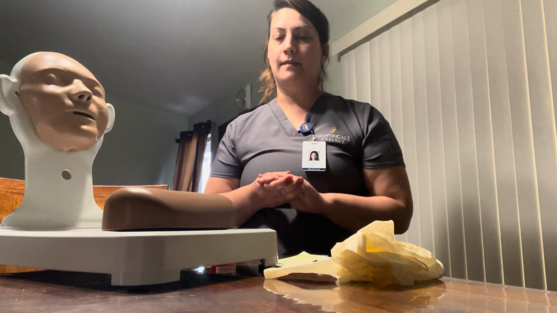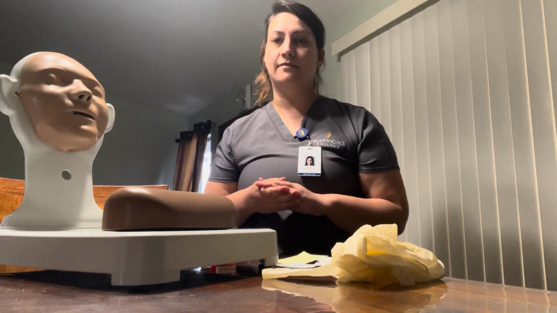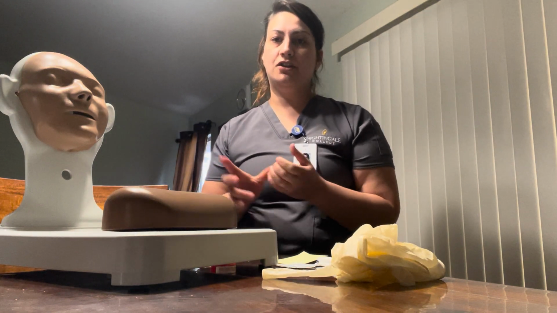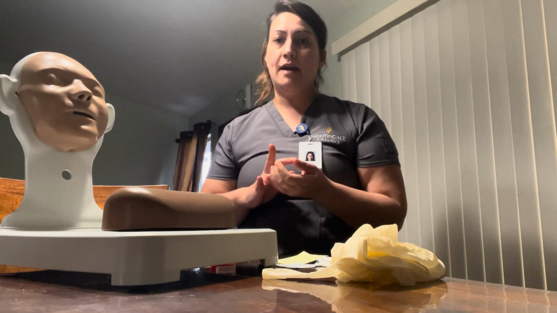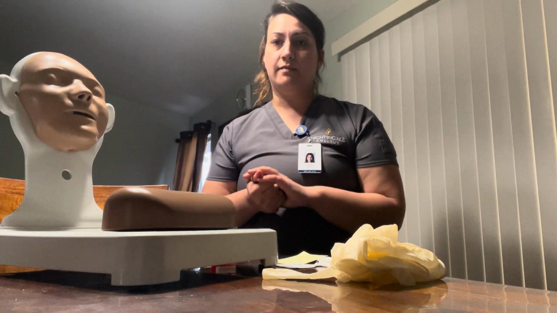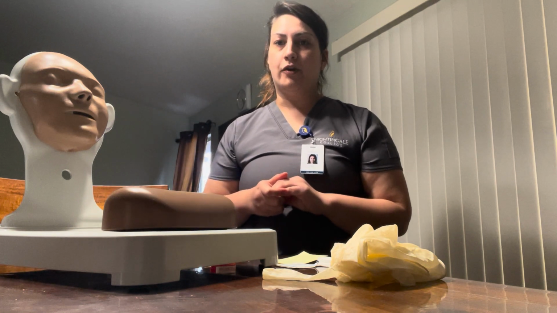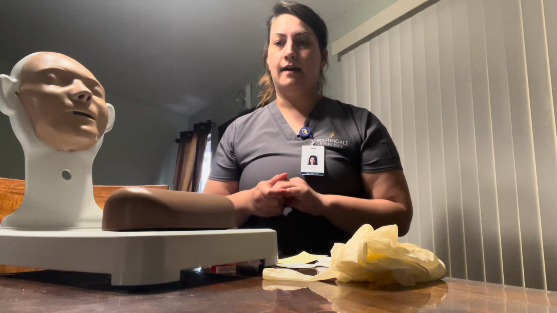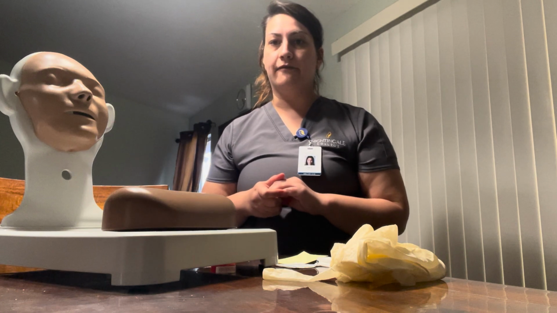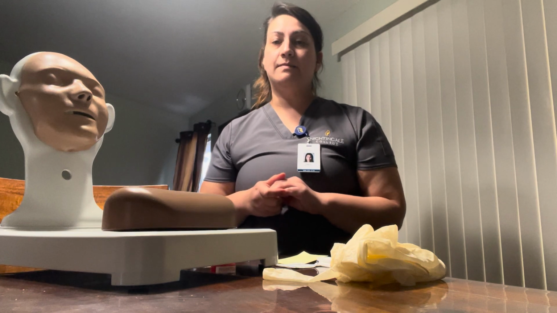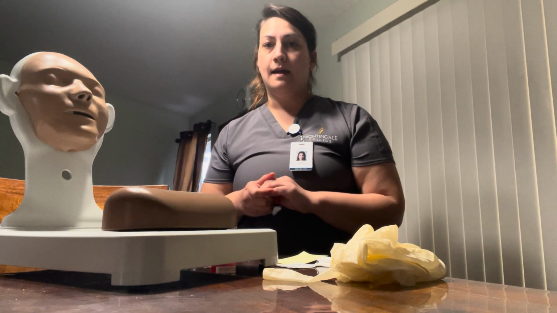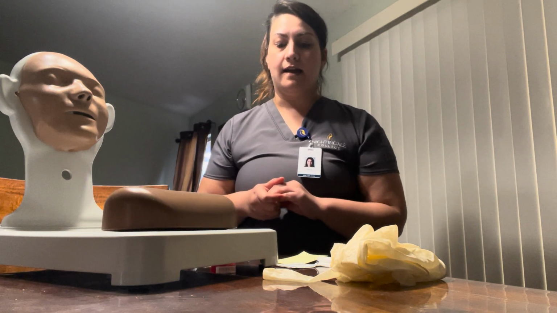So first of all, I'm gonna go over the 6 rights of medication. That is right patient, right drug, right dose, right route, right time, and right documentation. Next, I will confirm and go over in the EHR. I'm gonna confirm that it is the right medication. I'm gonna do that 3 times before giving any medication to a patient.